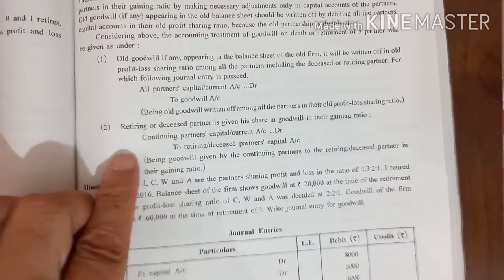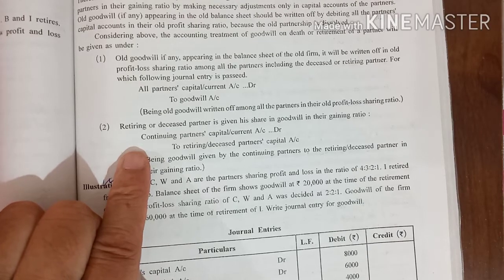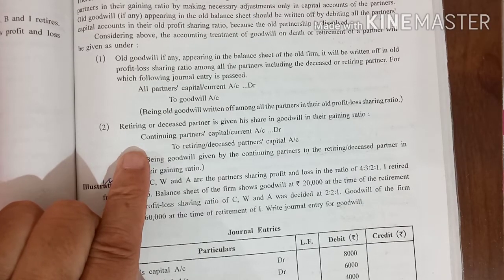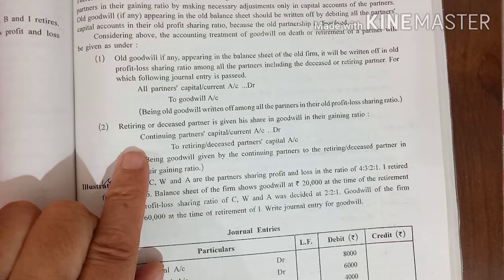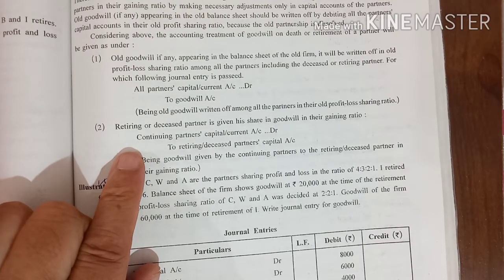Continuing partners: suppose there are 4 persons, A, B, C, D, and one is leaving, that does not mean the remaining 3 will be debited. I will find out the gaining ratio first. Those who are gaining his share, their capital accounts.